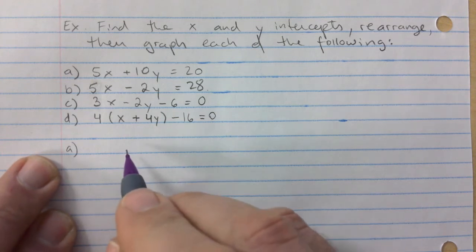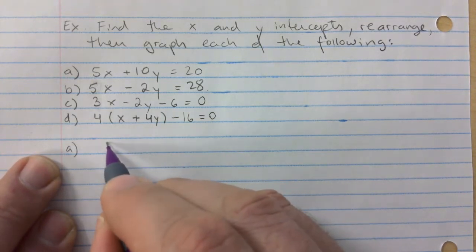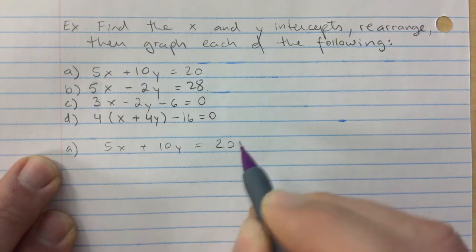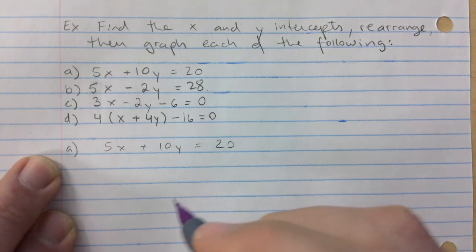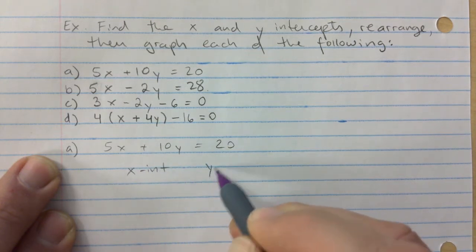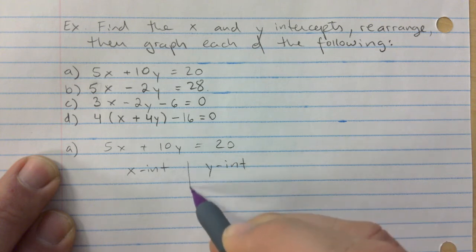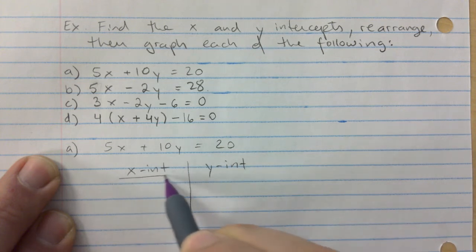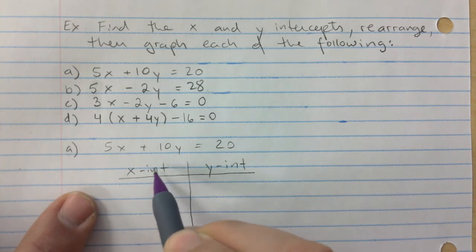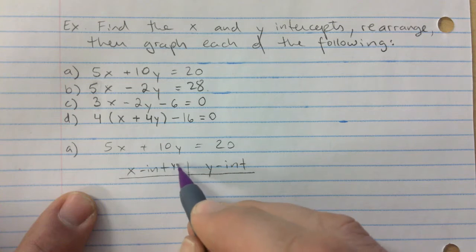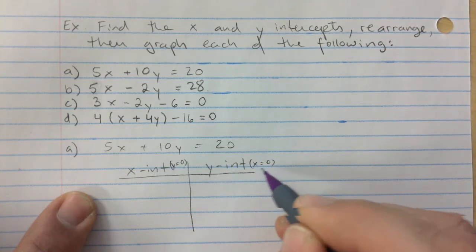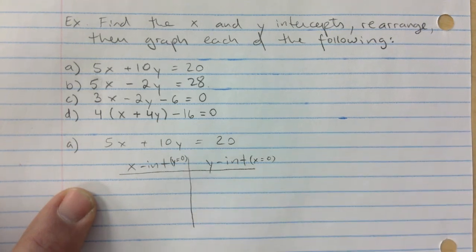So here we go. Find the x and the y-intercept. This is how I do it. I will copy the equation again just so we have it. To find the x-intercept and the y-intercept, I always do them side by side like that, and I make a t-chart. Under the x-intercept, we let y equal to 0. And for the y-intercept, we let x equal to 0. This is just a little reminder.